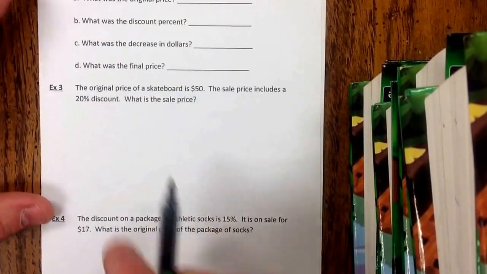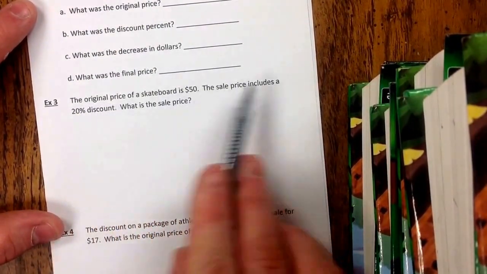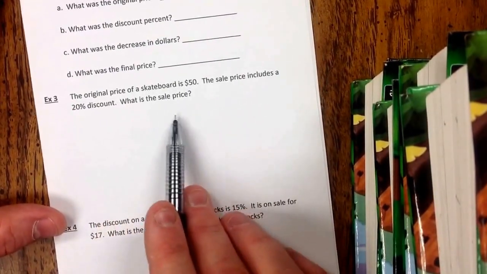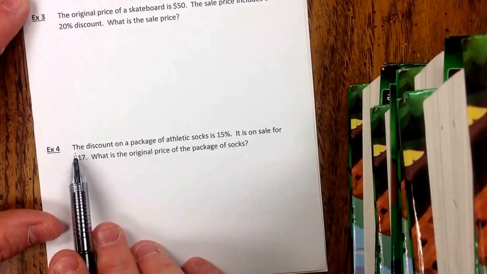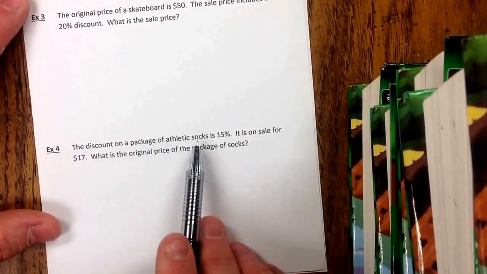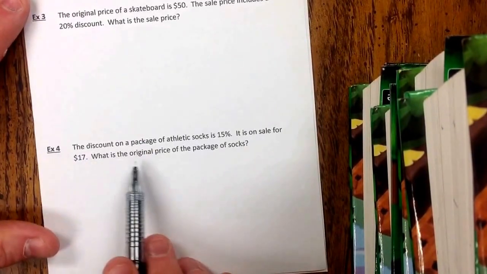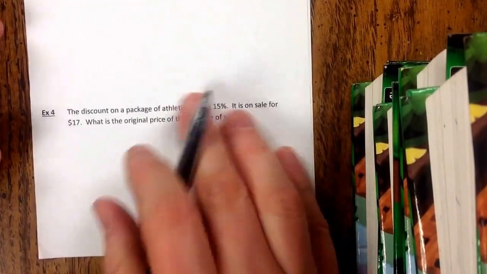All right, so this one I think almost everyone's okay with. The original price of a skateboard is $50. The sale price includes a 20% discount. What's the sale price? This is something basic that I think we've done enough of. Let's go down here and see if it's a little bit different. So this one says this discounted package of athletic socks is 15%. It's on sale for $17. What is the original price of the package of socks? So this is where it gets a little tough.